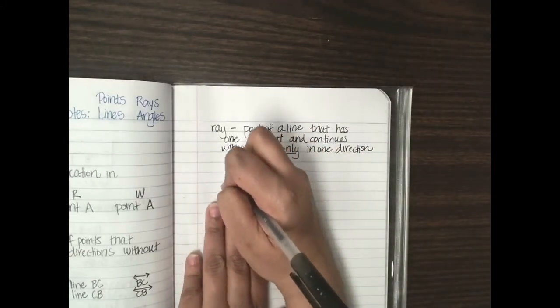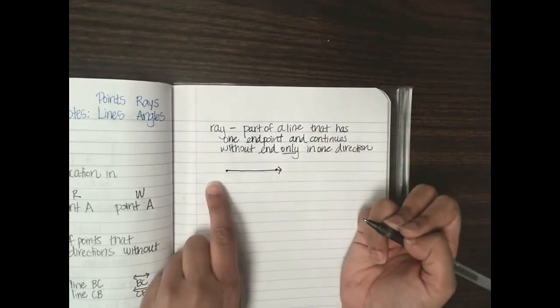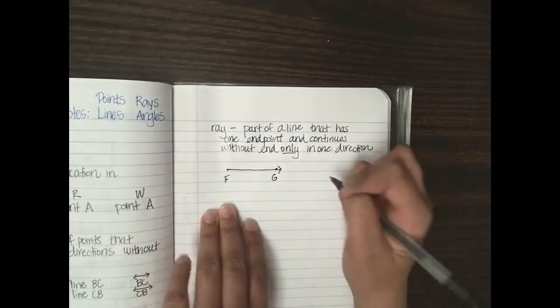So here's an example of what it would look like. This side goes on forever, but this side doesn't. So FG, let's just call it FG.